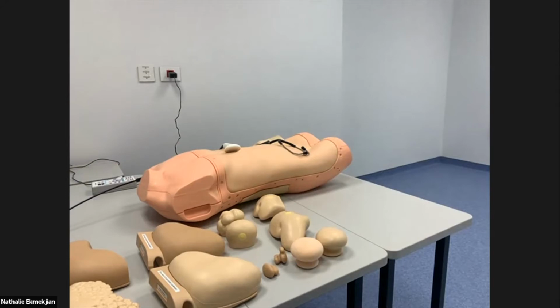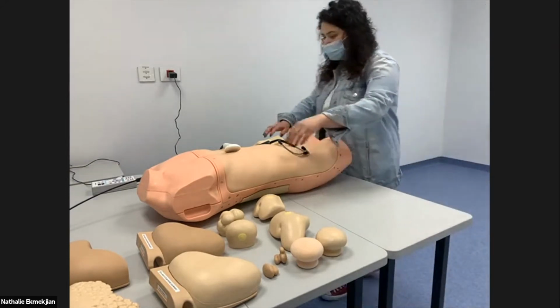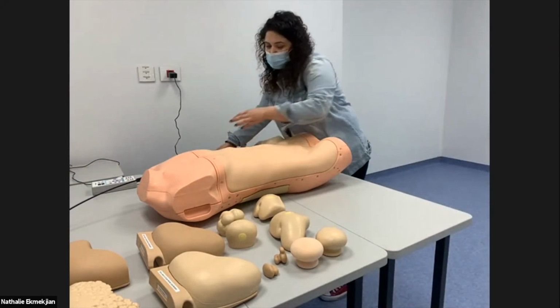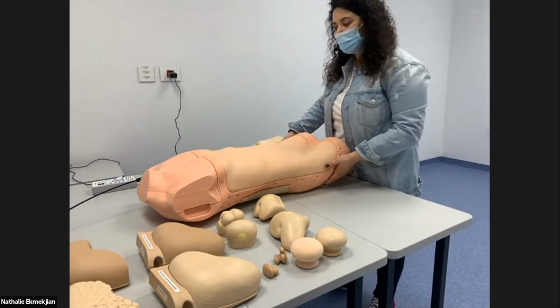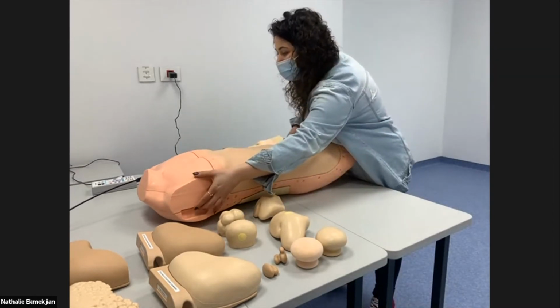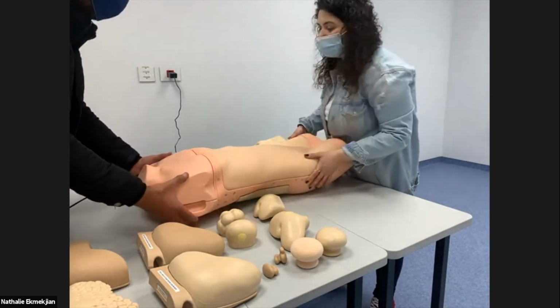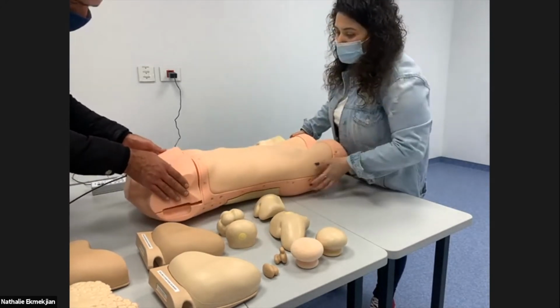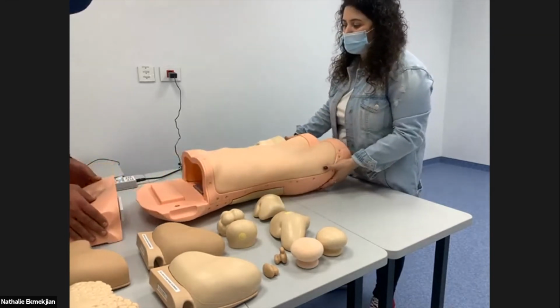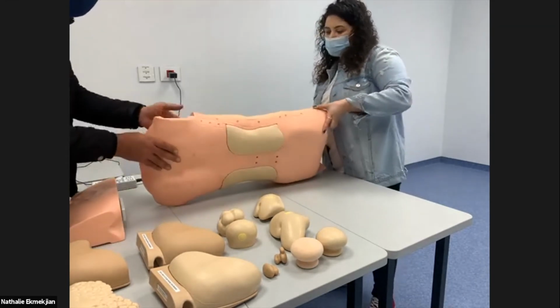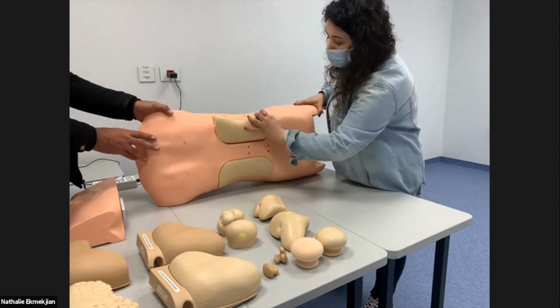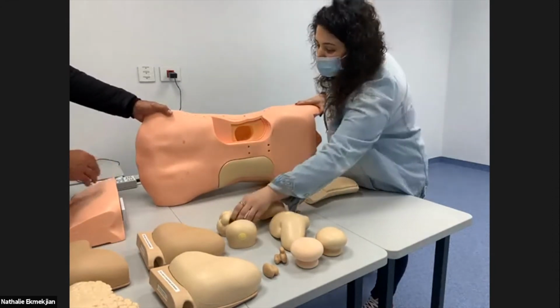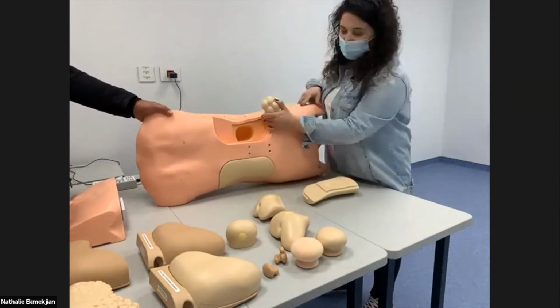The second part, how to put the interchangeable modules. We can lift it, open, and put one of the kidneys.